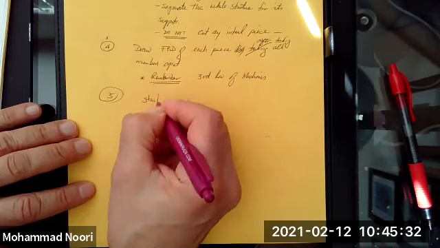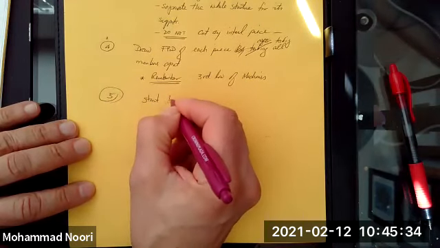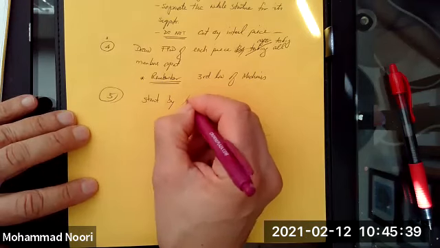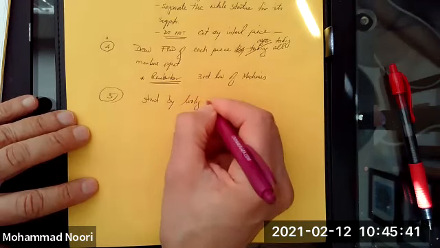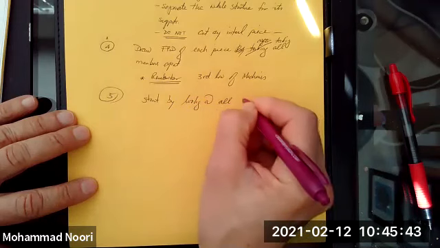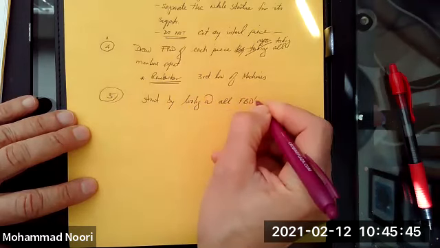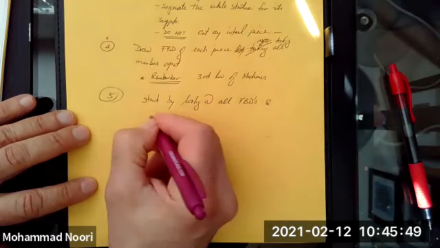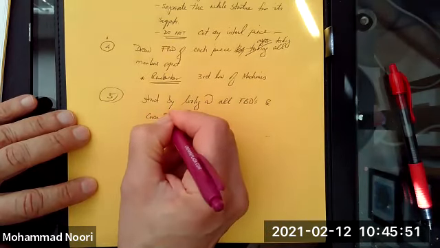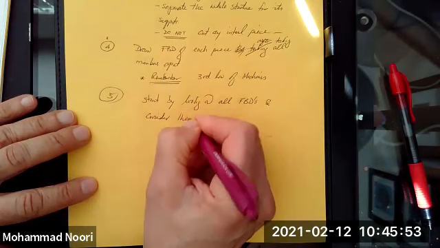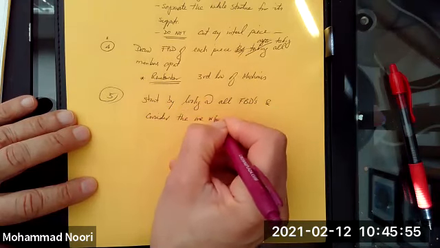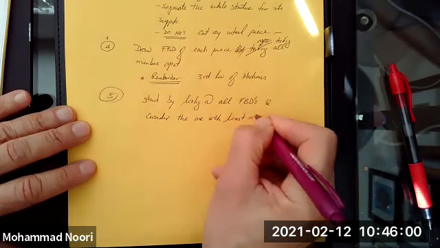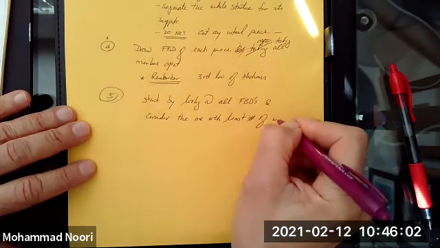You start by looking at all free body diagrams and consider the one with the least number of unknowns.